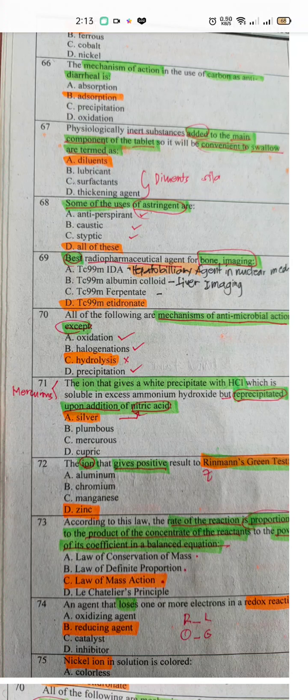Number 70, all of the following are mechanisms of antimicrobial action except letter C, which is your hydrolysis. So, all of these, your oxidation, halogenation, and precipitation, are the mechanisms of action of your antimicrobial agents.